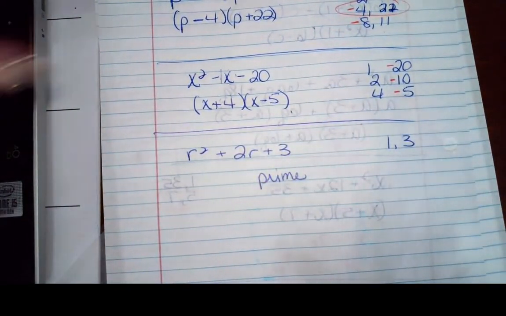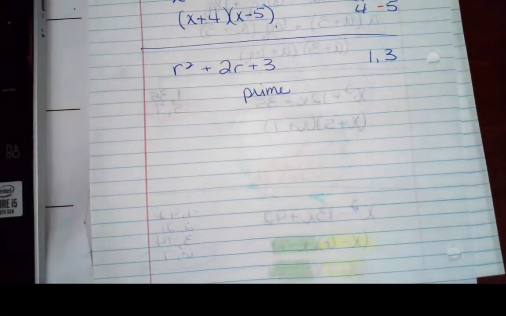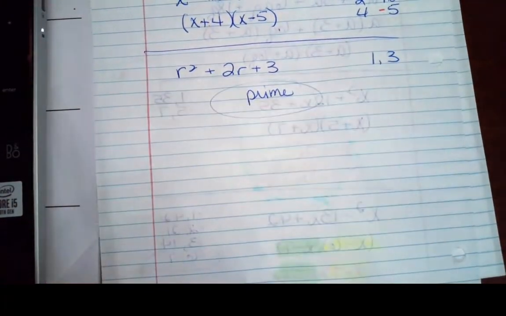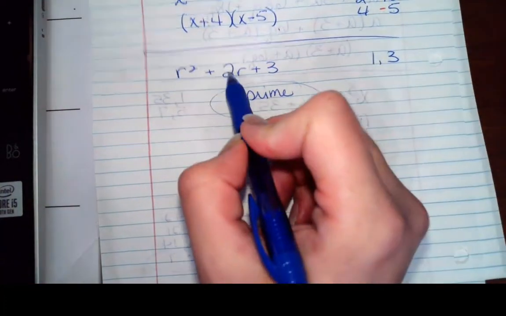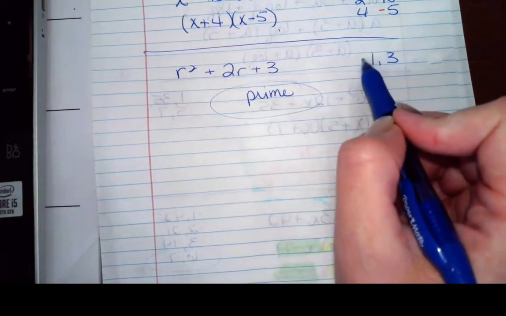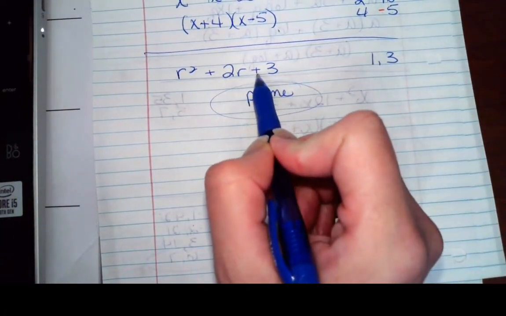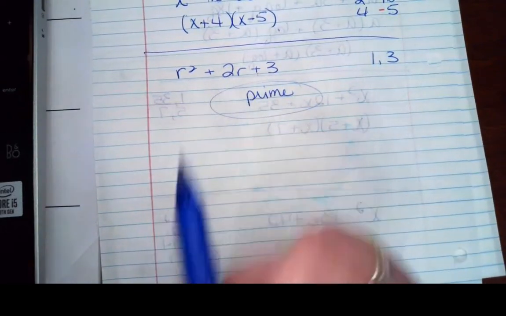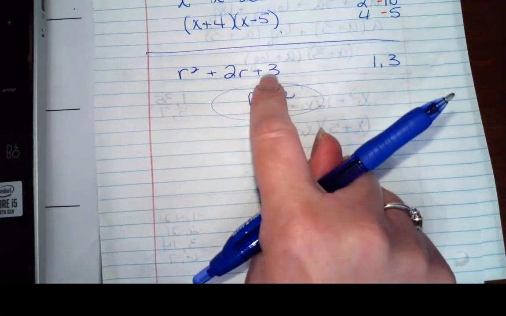So I'm not going to pause the video, but I'm going to pause live and talk to you about prime for just a second. So your answer to this is it's prime. Why? Because the only way to get this to be a 2 is for this to be negative, which means this would have to be negative. So two numbers that multiply to negative 3, I could have a 3 and a negative 1, but I need to keep my signs the same.